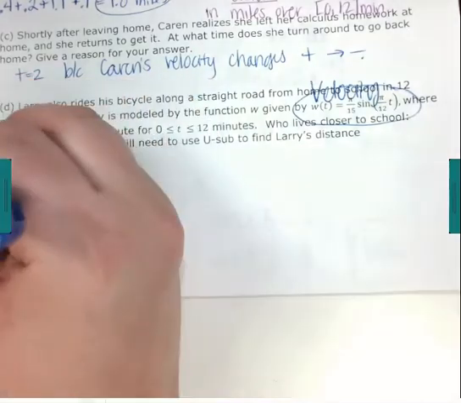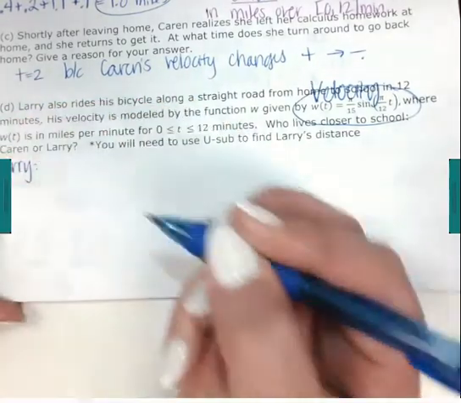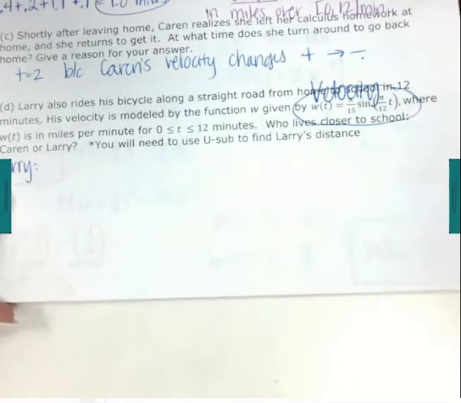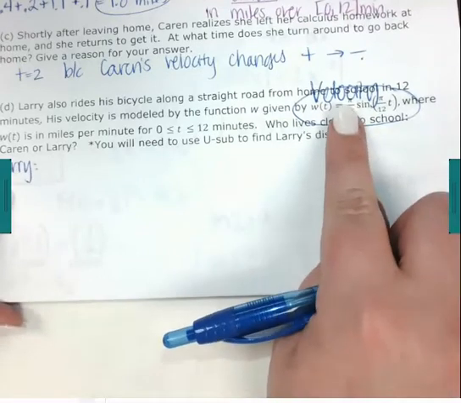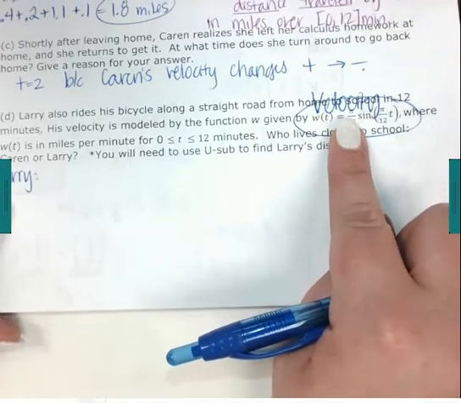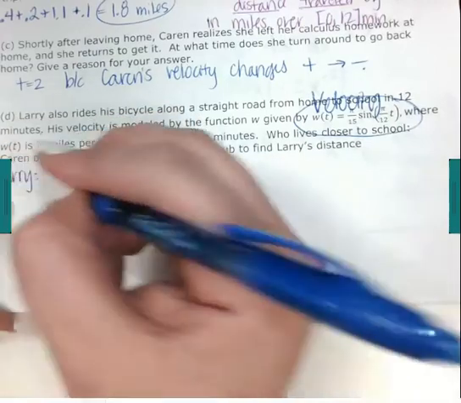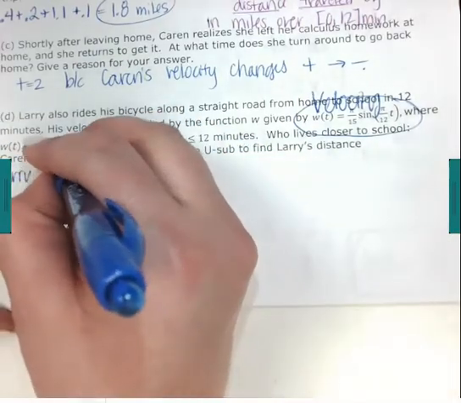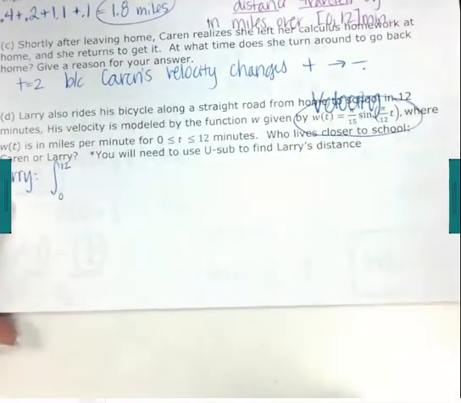Let's find how far Larry lives. How will I know how far away Larry lives if I know his velocity? Yes, which means I need to do an integral. Yes? Okay, so velocity tells me, if I integrate it, how far I traveled. So I'm going to integrate Larry's velocity from 0 to 12 minutes. Now, just because they both traveled for 12 minutes, it doesn't mean they went the same distance. One of them might have been going faster.